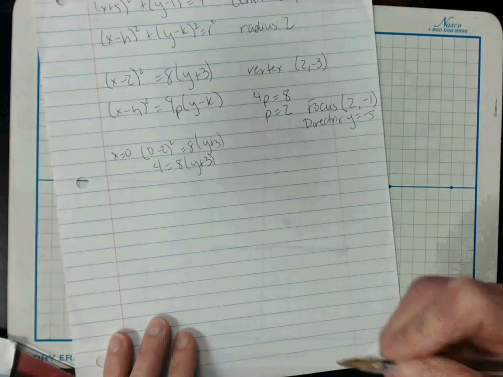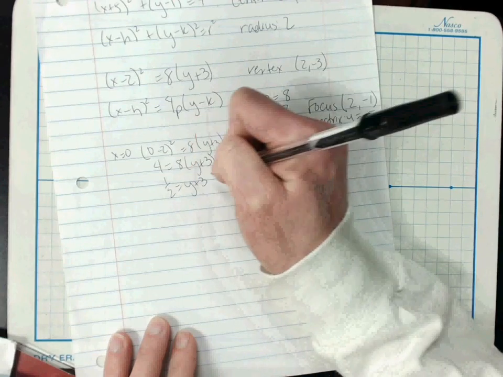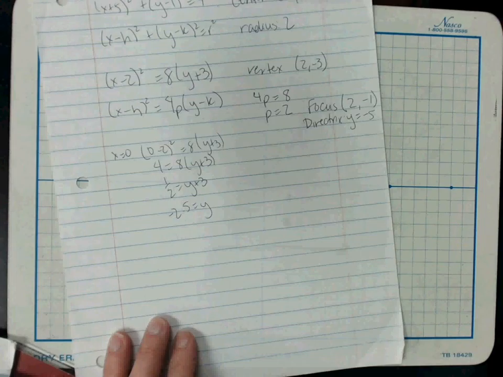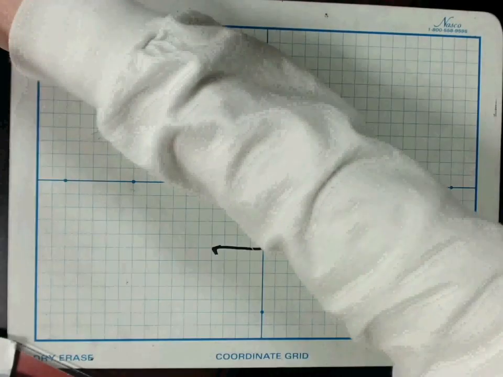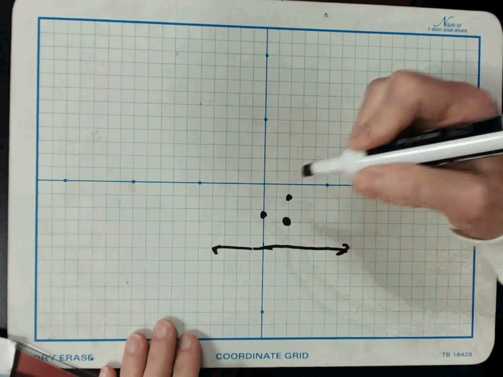I could divide by 8, and that's going to give me 1/2. Subtract 3 over, it's going to give me negative 2.5 is my y. So it gives me 1 point. At 0, my y value is negative 2.5. So I'm right about here, so it's pretty wide.